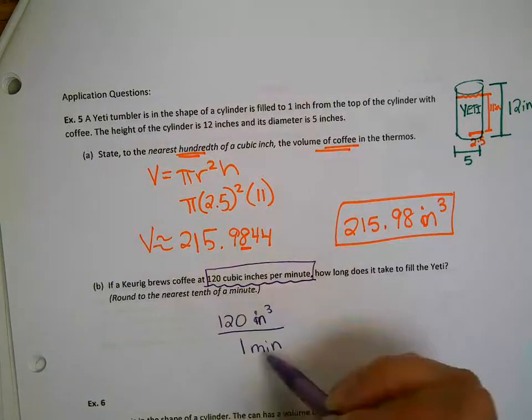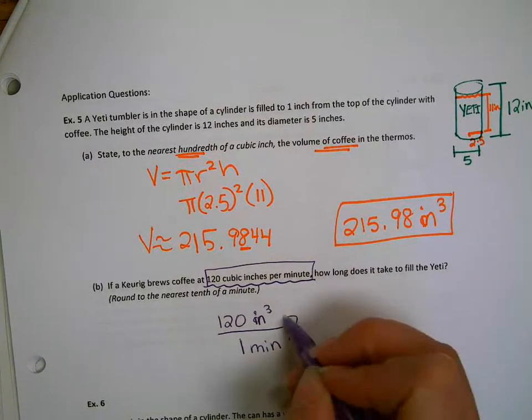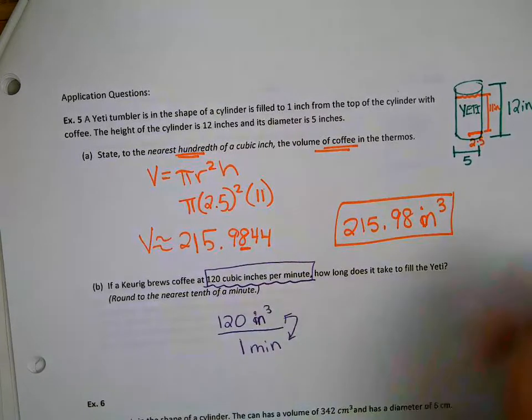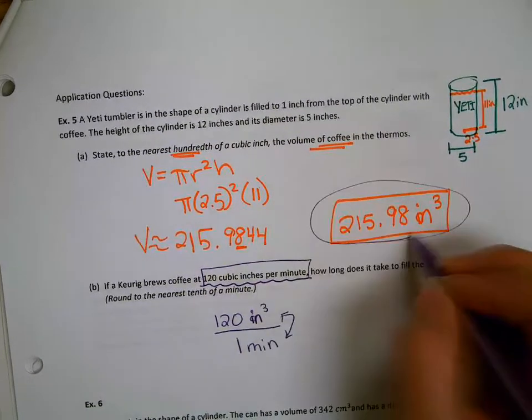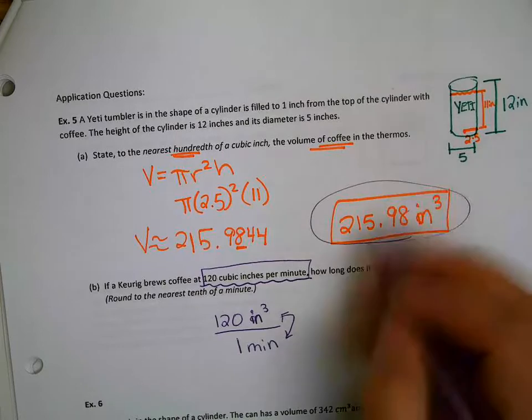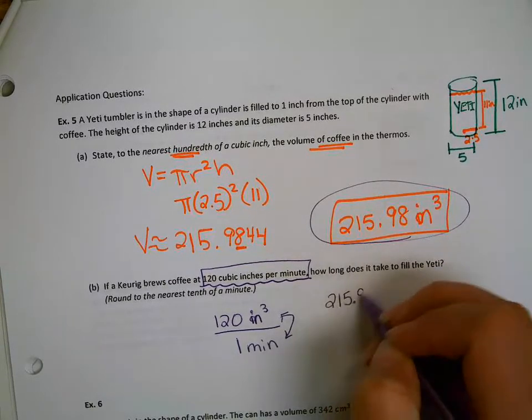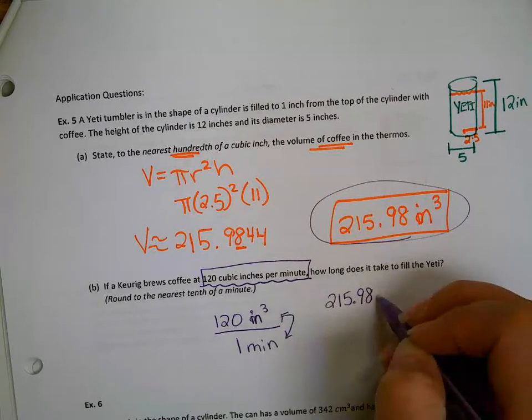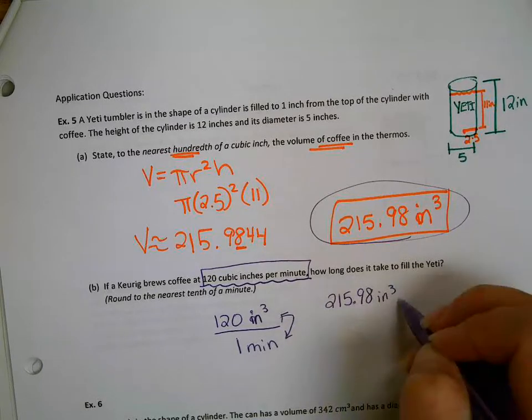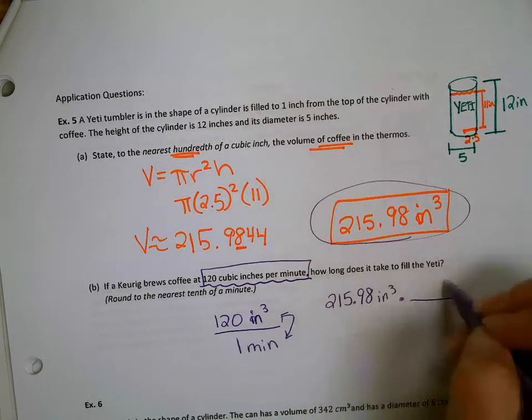This ratio, I'm actually going to flip-flop it to help ourselves multiply here. We're going to start with how many cubic inches the Yeti needs: 215.98 cubic inches. And we're going to multiply that by a ratio.